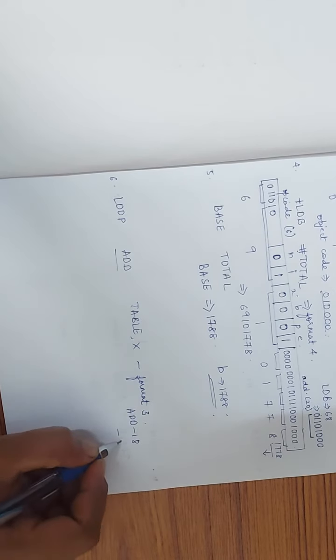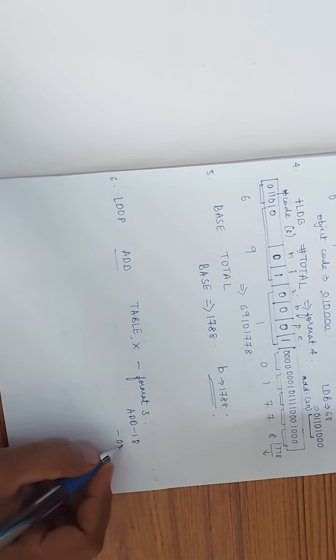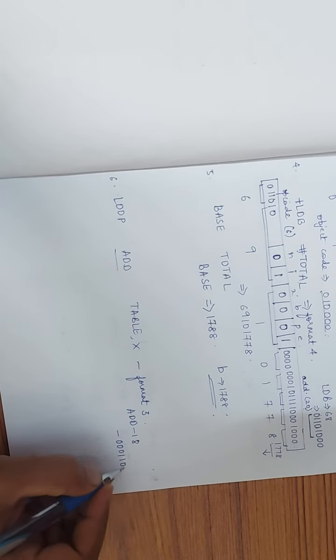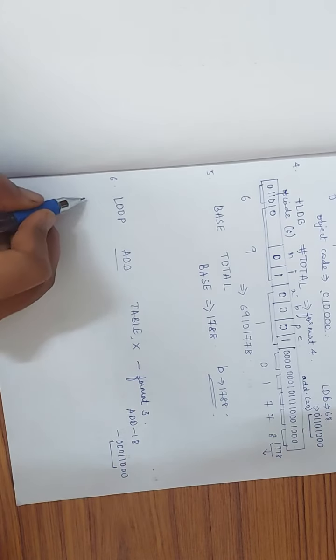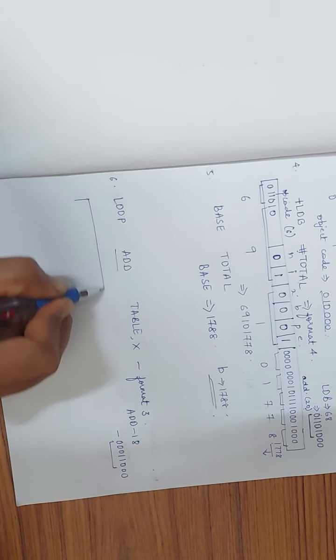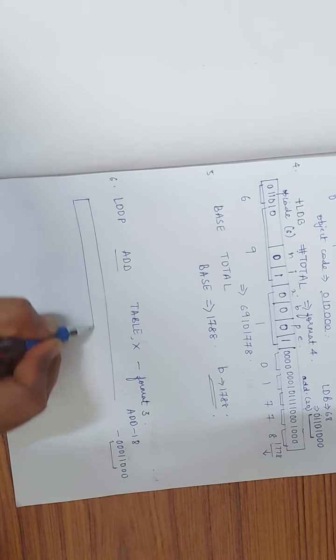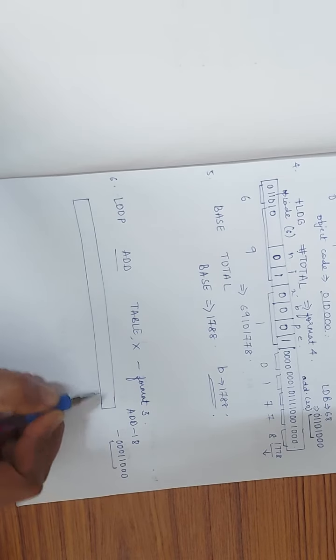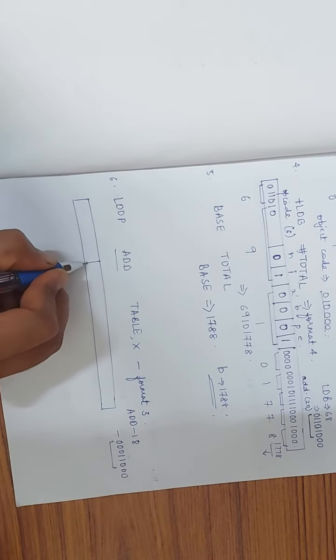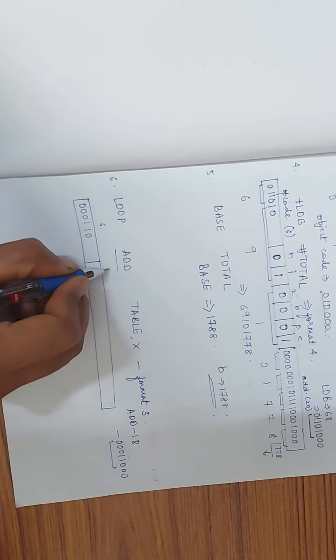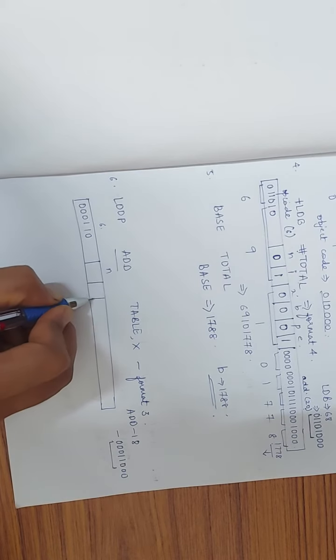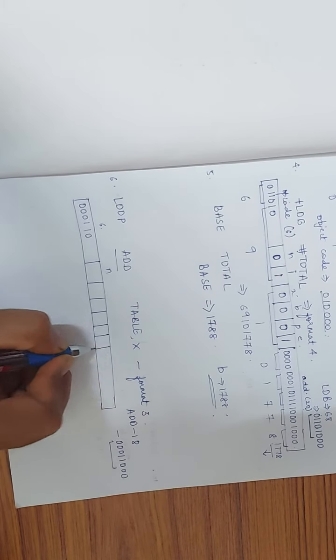How do we represent it in bits? In this way, correct? We are going to take the first 6 bits. It is a format 3 instruction, and hence it occupies 000110, 6 bits, correct? Opcode. And the flags NIXBPE.